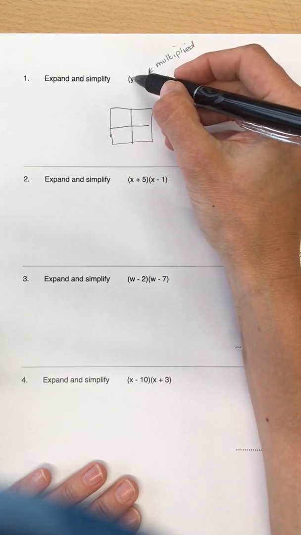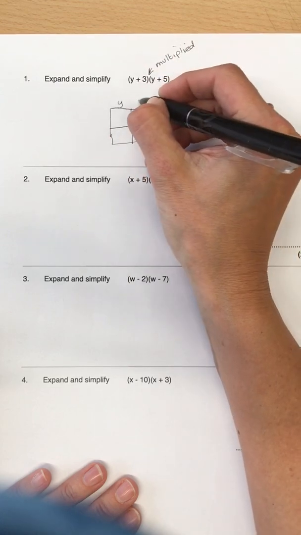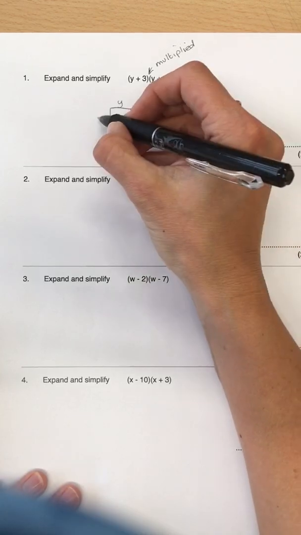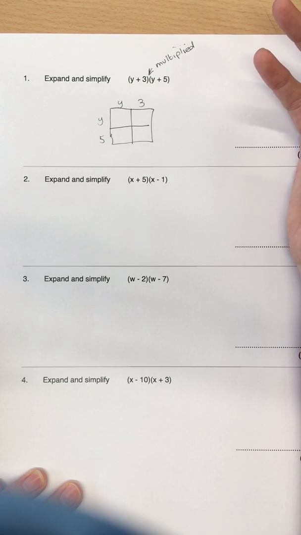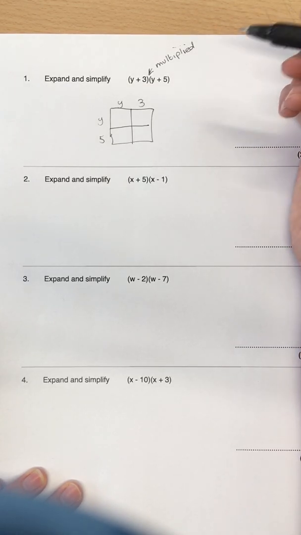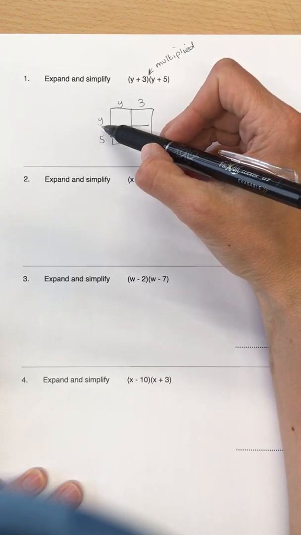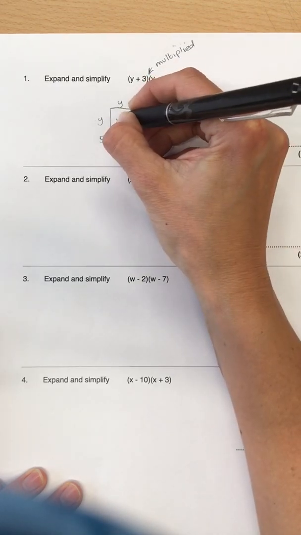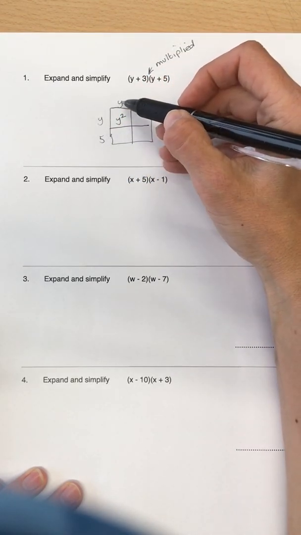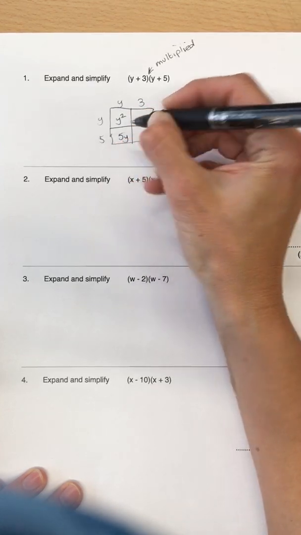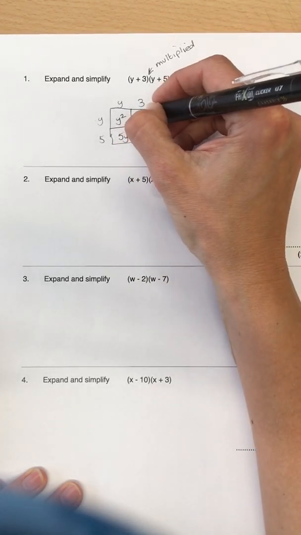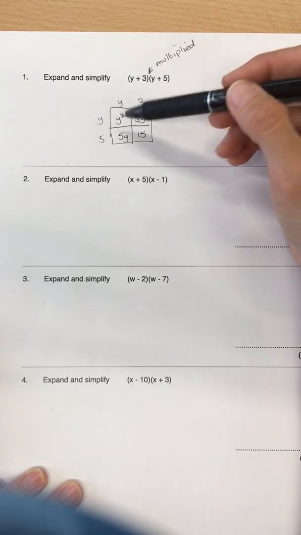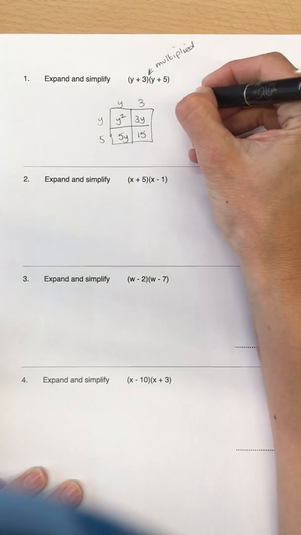Above one side of the grid, I'm going to write a Y and a 3 because that's what I've got in the first bracket. And along the side, I'm going to put a Y and a 5, just like if you were using a grid to multiply normally with normal numbers. I'm going to start here: Y multiplied by Y is Y squared, and 5 multiplied by Y is 5Y. Then Y multiplied by 3 is 3Y, and 5 multiplied by 3 is 15. So you should end up with 4 terms that you write out.